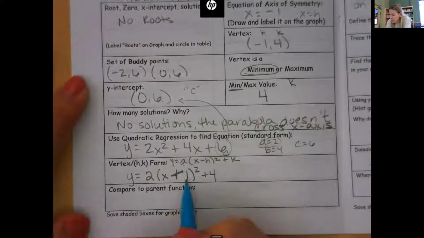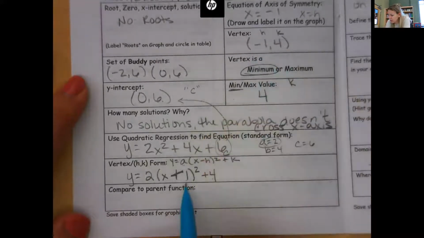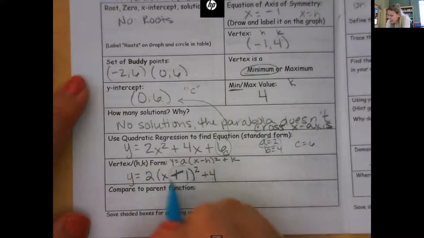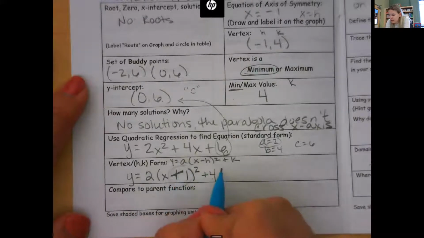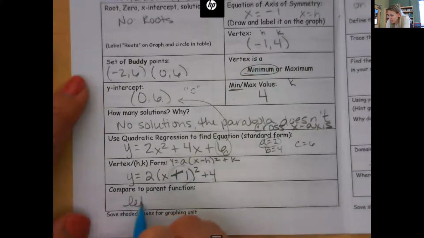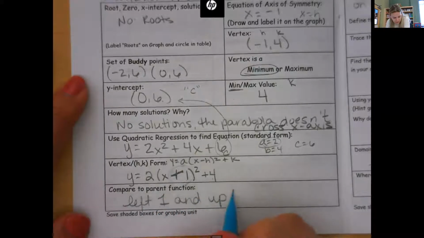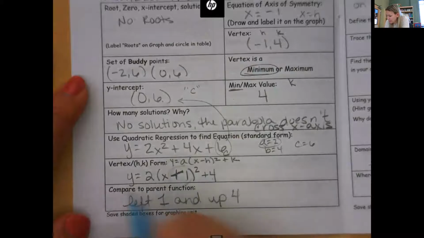So let's talk about what that means. Well, if it was -2 or -1, +4, remember insiders lie. Positive is usually right, but it's inside. So this went left 1 and up 4. Okay, so this was our -1, this was our 4.